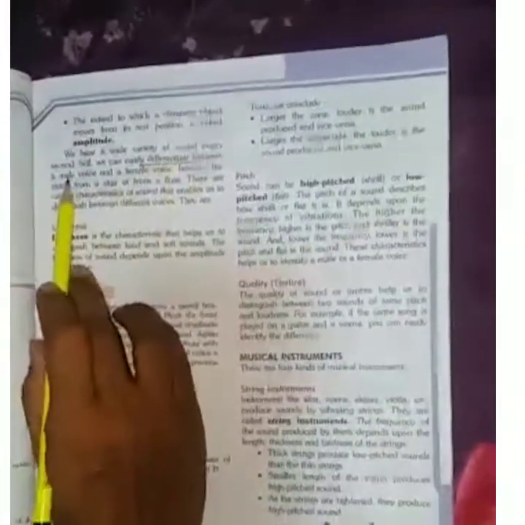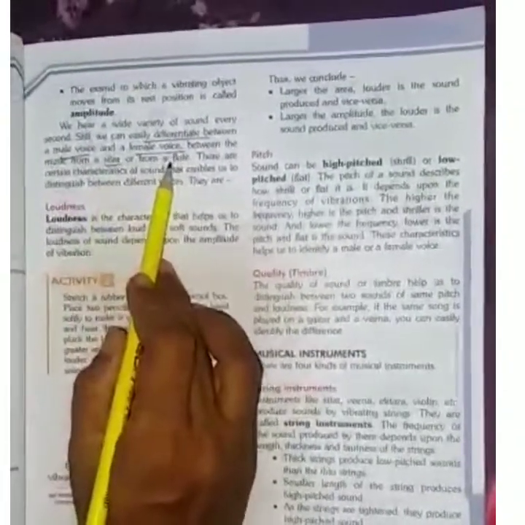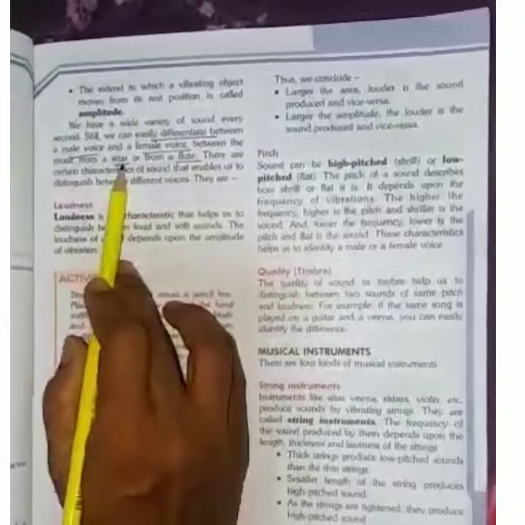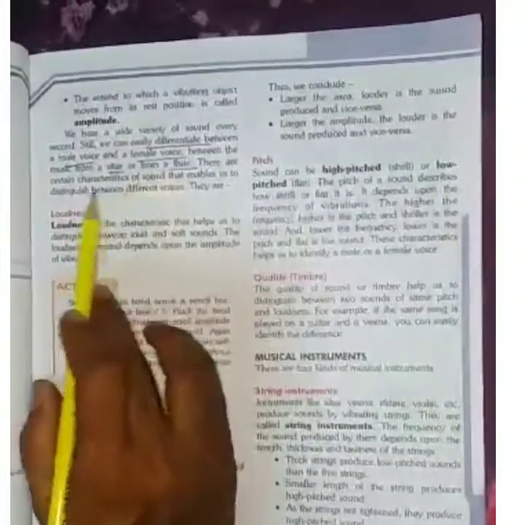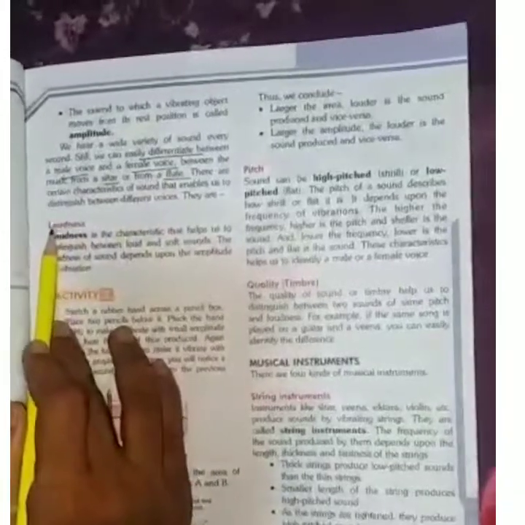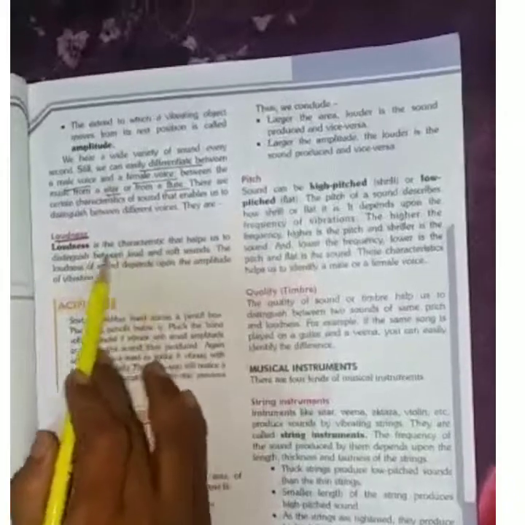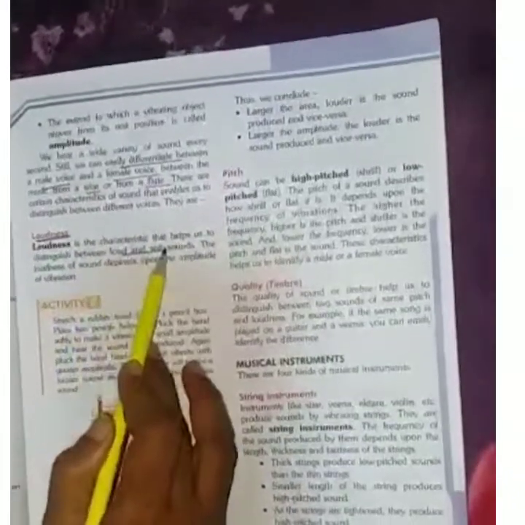We can easily differentiate a male voice from a female voice, and a sitar from a flute, because the sitar is a string instrument and the flute is an air instrument. Thus we will go on to the characteristics of sound. Number one, loudness. What is loudness? It helps us to distinguish loud and soft sound.